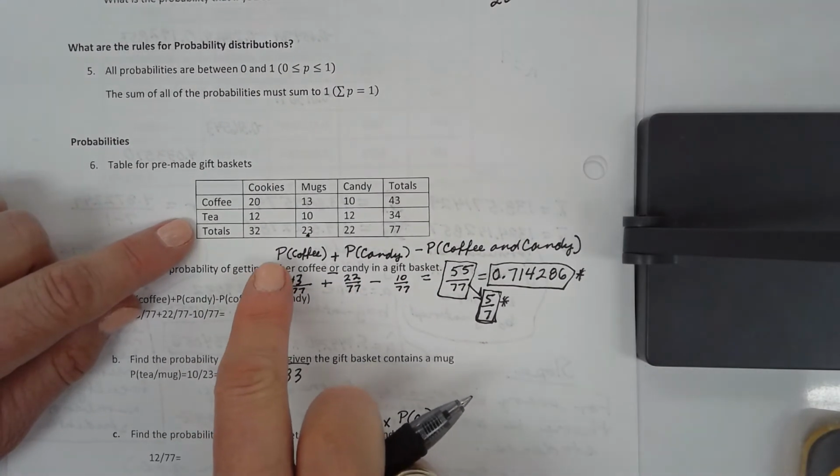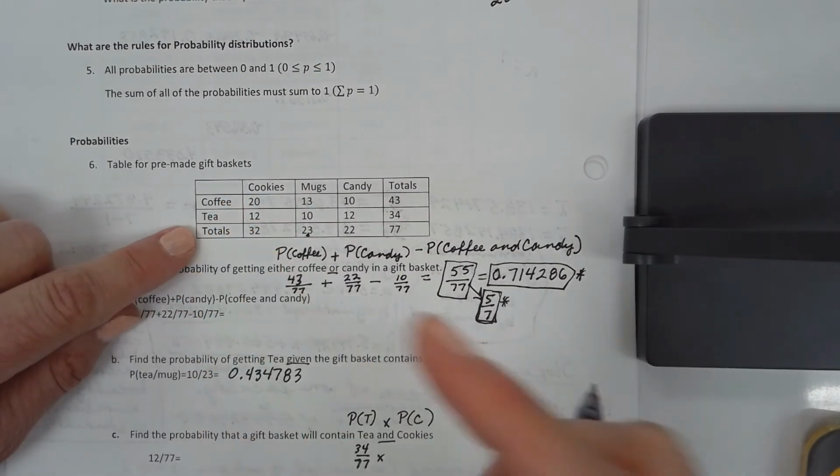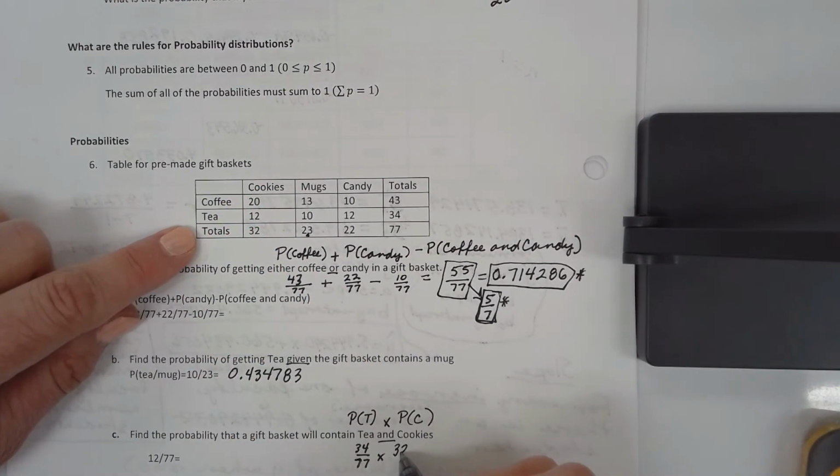How many baskets have cookies? 32 out of 77.